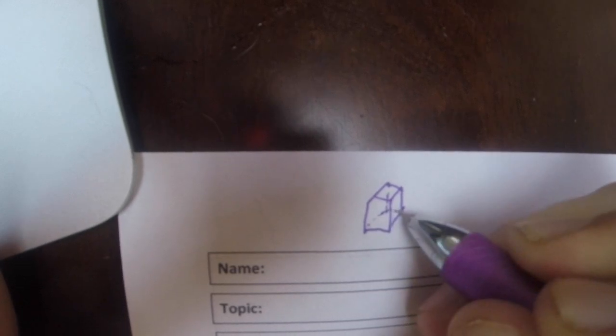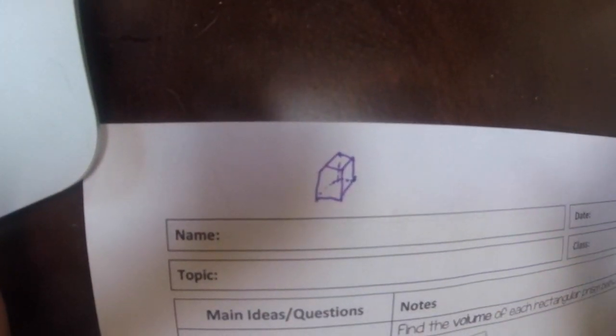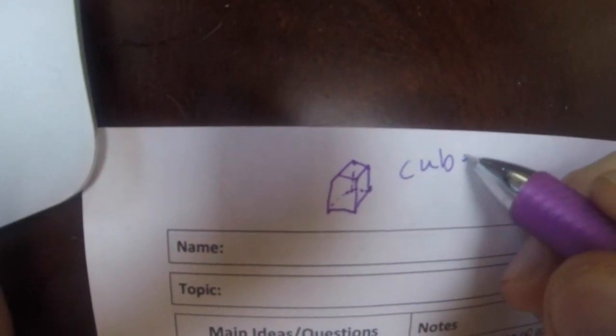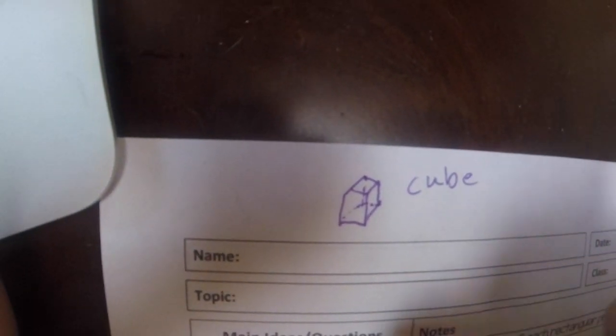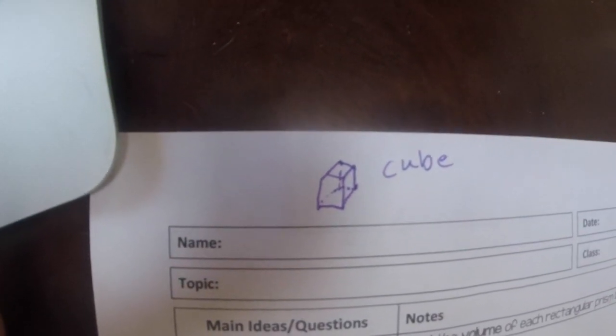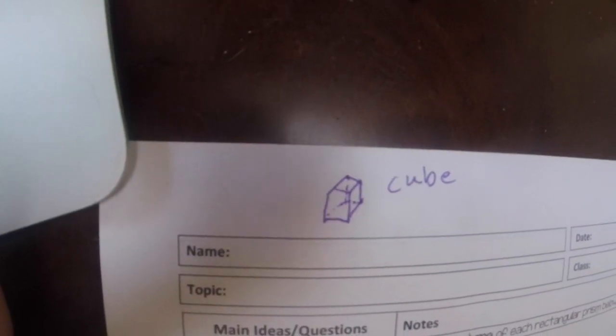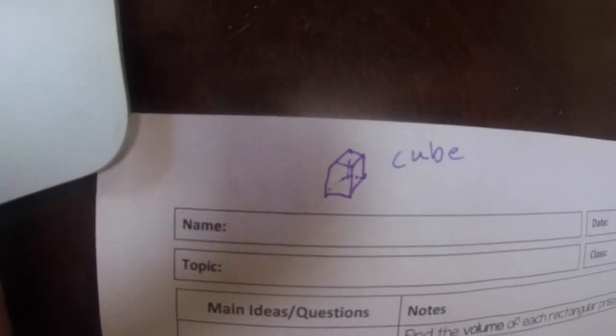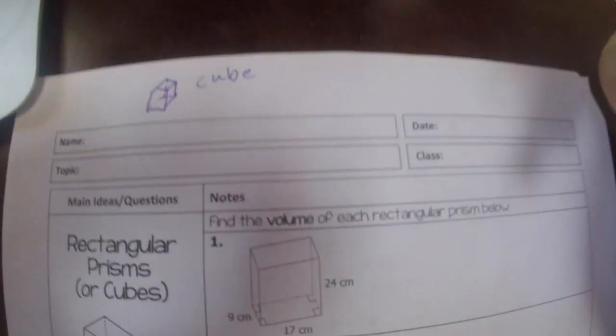I'm going to do my best to draw one. Okay, a three-dimensional figure where all of the faces are squares. That would be a cube. Like a die. Whenever you play a board game, you roll the dice. Dice are cubes. Sorry. All right. So it says find the volume of each rectangular prism below.